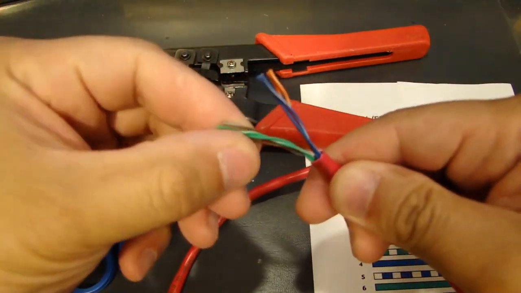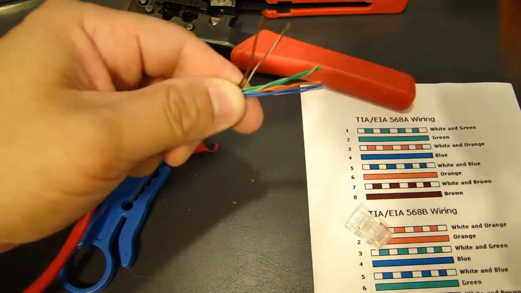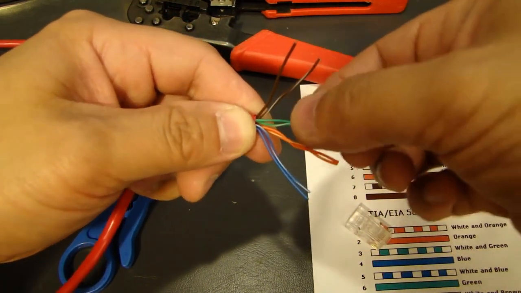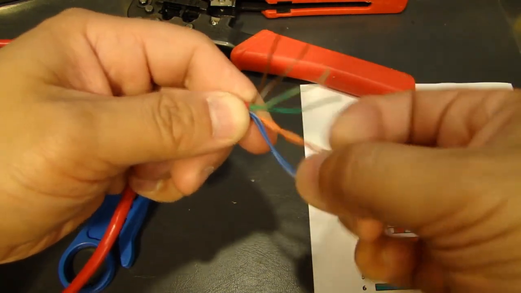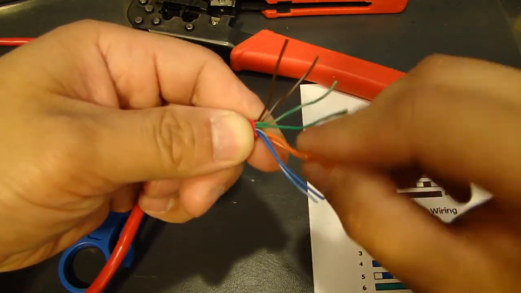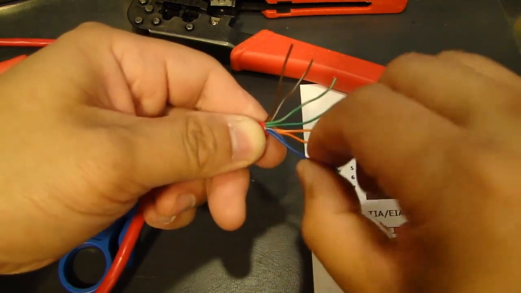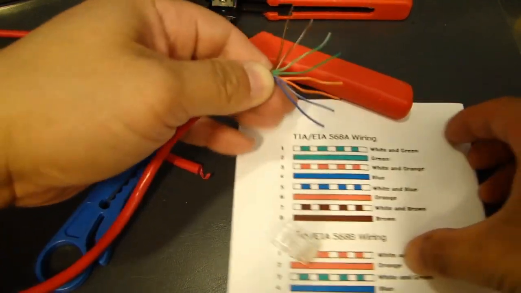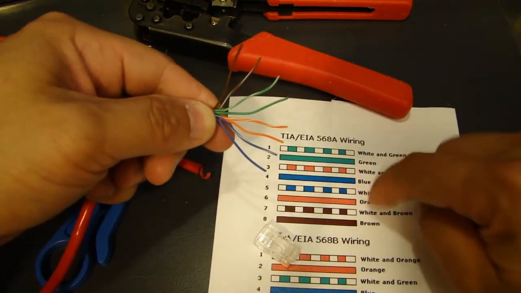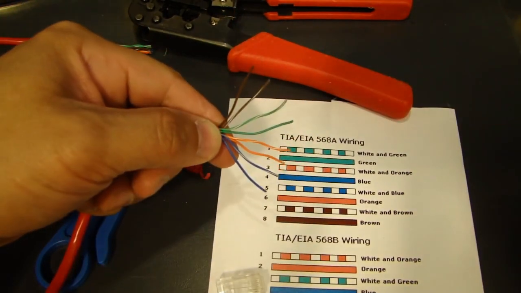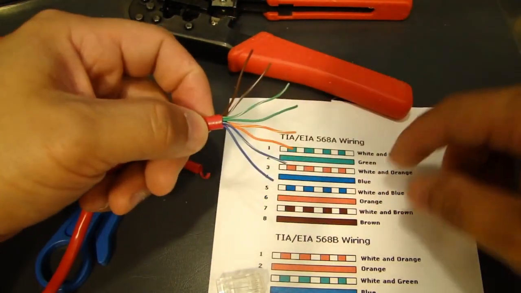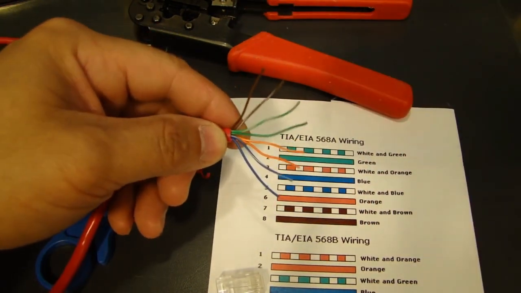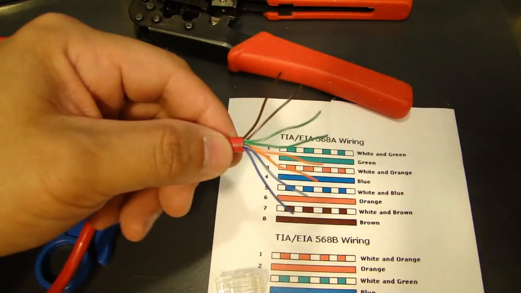So the first thing I would do is take each pair, and you'll find that they're twisted. These are unshielded twisted pair, as they call it. I would go ahead and untwist these wires. So these are nicely untwisted. Let me put it against this background so you can see it. Let's start with this one side. On this cable, one end is going to be your 568A pinout, and on the other end I'm going to do the 568B pinout. So this will become a crossover cable.